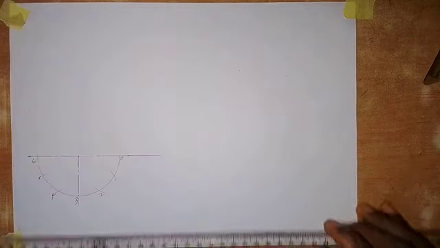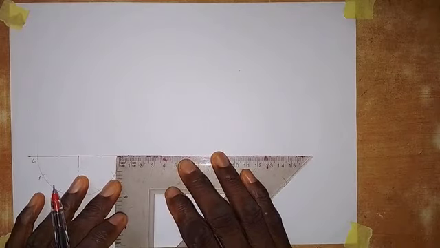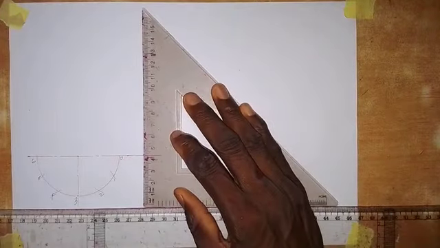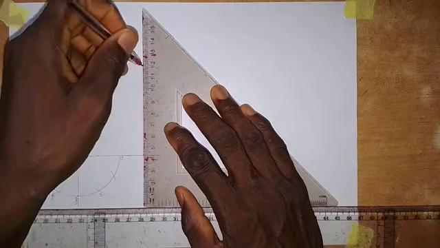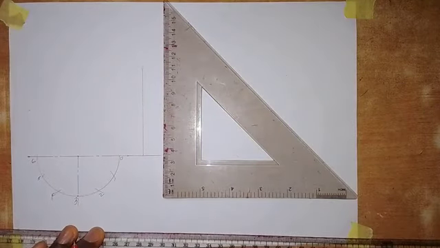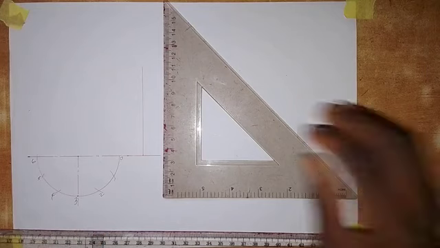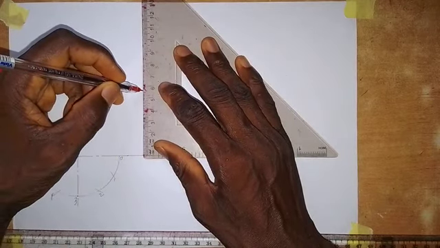I need to extend it a bit, and I'm going to take a measurement of 20 millimeters from this point to this side here, and draw a vertical line from this point, going up like this. Then I'll take a measurement of 56 millimeters from this point up. So this is 56 millimeters here.